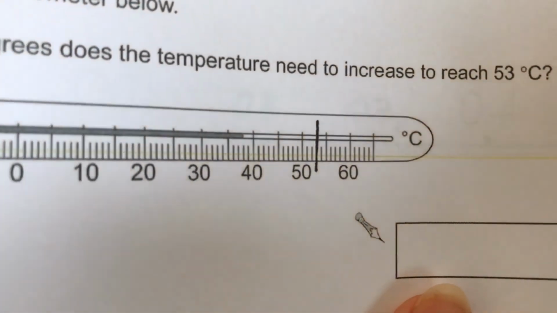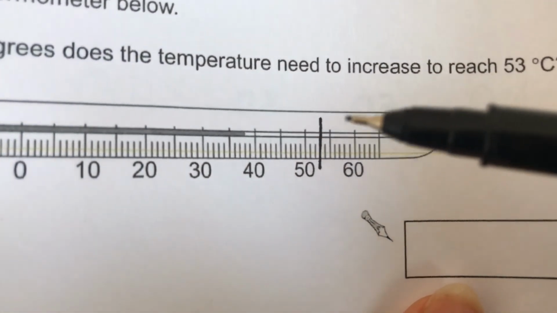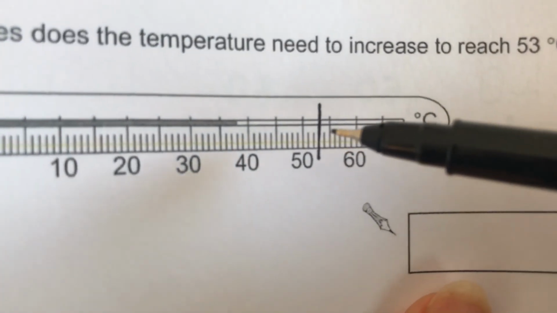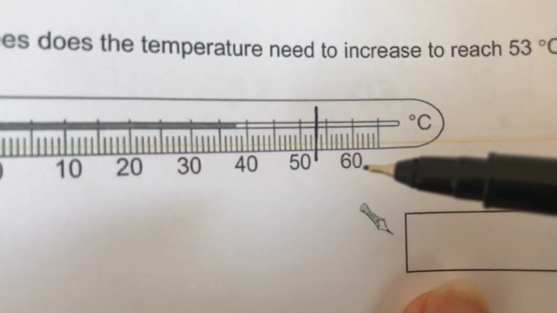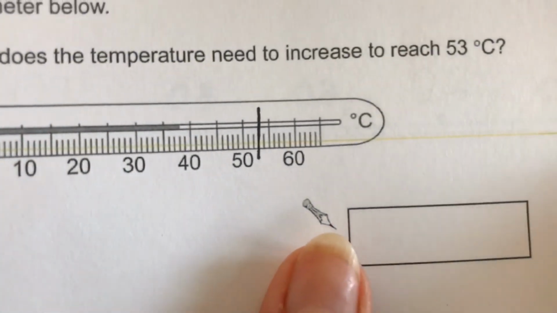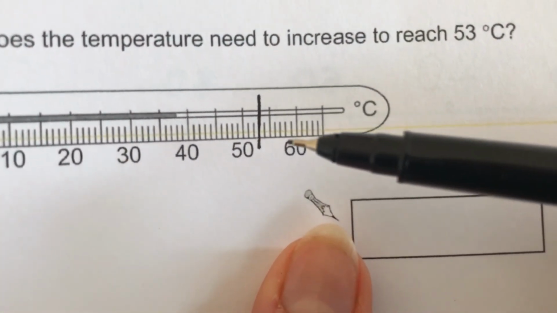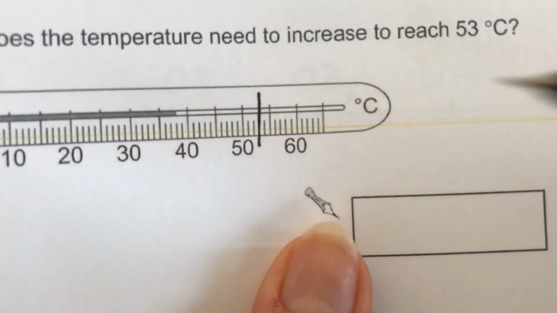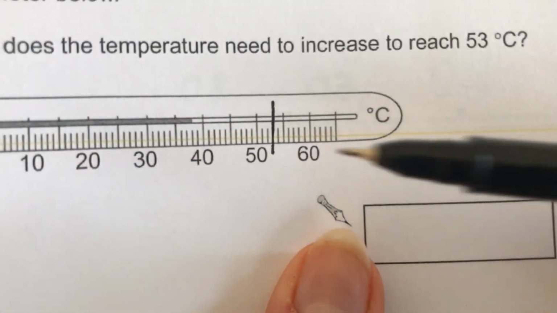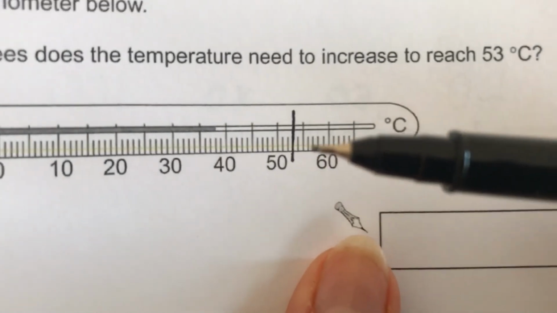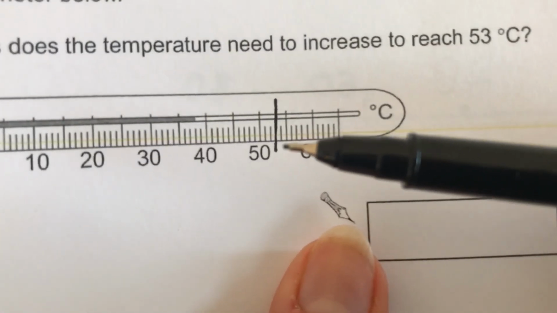Okay, I've drawn a line down the middle. All right, so I know that because this is going to be 55 here, this middle line, because it's halfway between 50 and 60. So 53 would be 2 before that, because there's 10 sections in between, and there's a jump of 10 in between the numbers. So each line is just 1, which is nice and easy. Okay, so it needs to get to there.